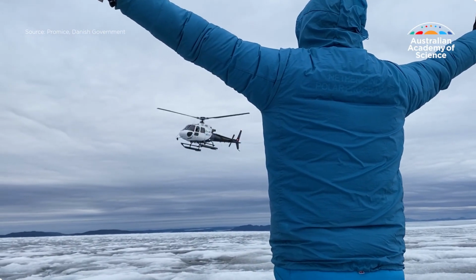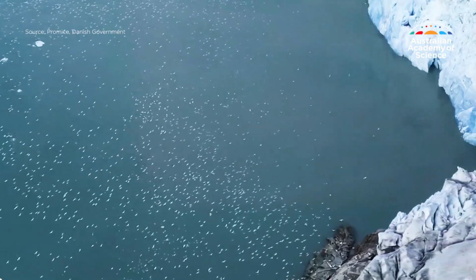And the second thing is because they're so heavy, they squash the inside of the Earth. Even though it's solid, you can compress it like the springs in a mattress or something. You squash it down. When you melt that ice, it springs back up. All of that means that when you melt an ice sheet, sea level actually drops nearby the ice sheet.